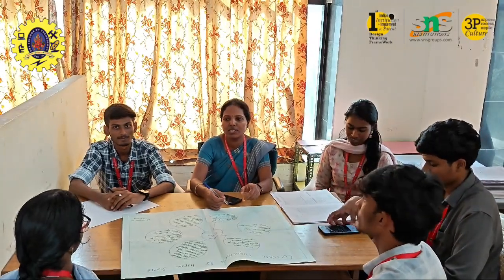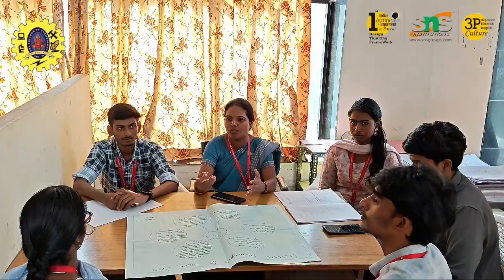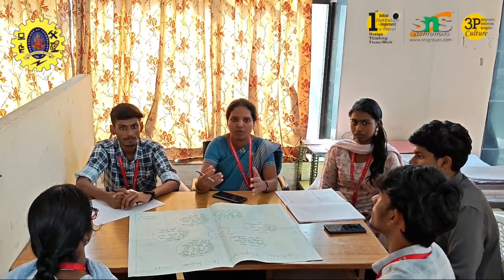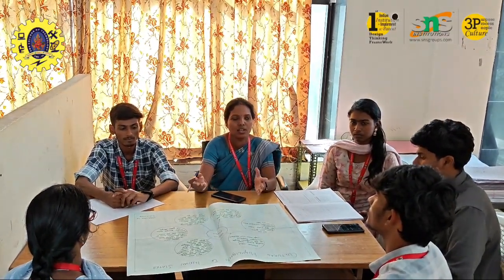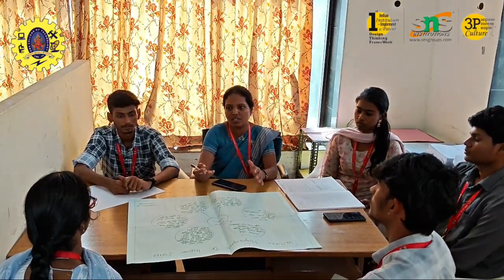Today's topic is looping statements and conditional statements. Looping statements are used to call a block of code. It is an iterative process, and a conditional statement checks whether a condition is true or false. There are lots of looping and conditional statements, so let's go through them one by one.